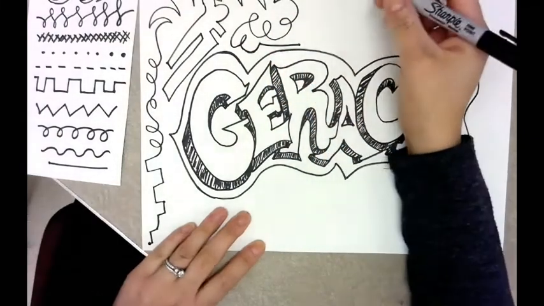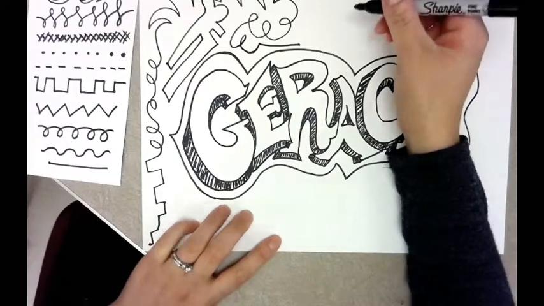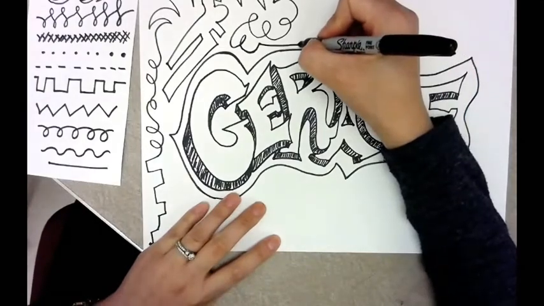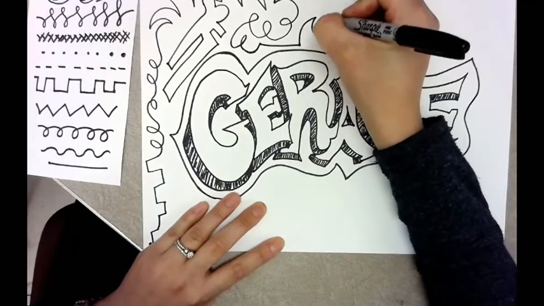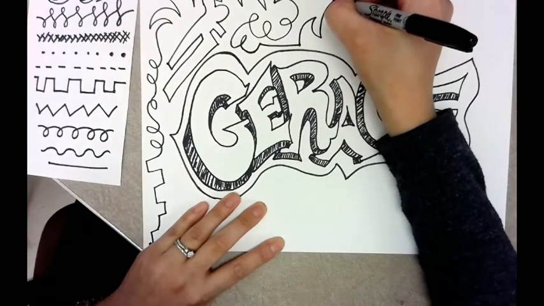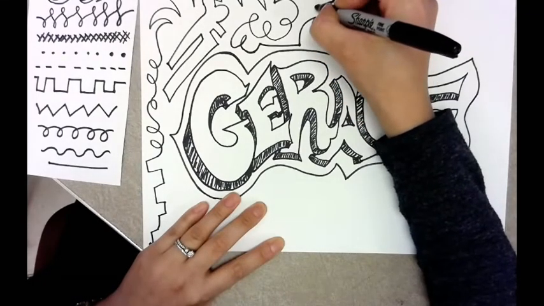There's no right or wrong way to do this. Just draw whatever comes to mind, take a glance at the different kinds of lines, and maybe pick one that you haven't used yet if you're feeling stuck.